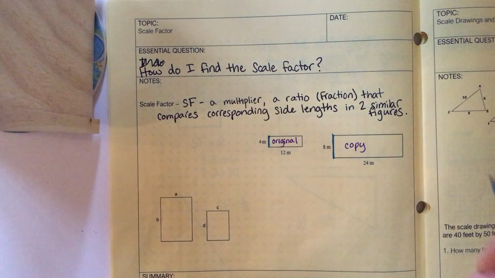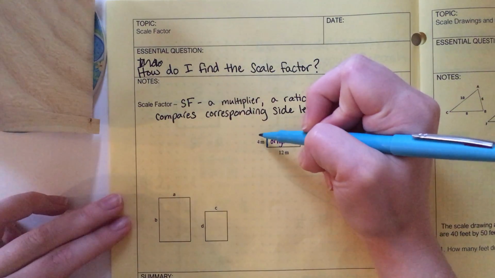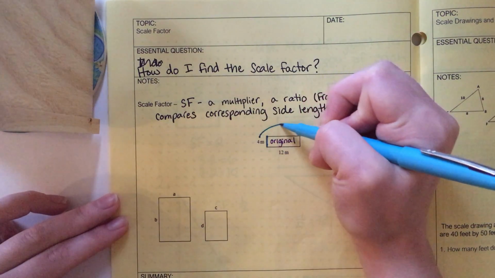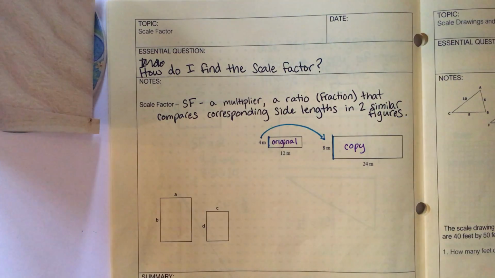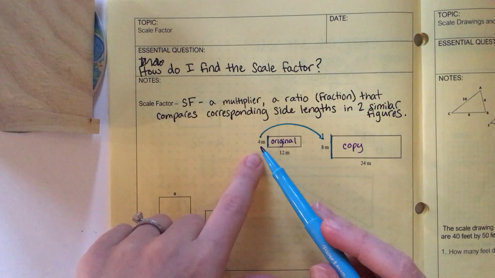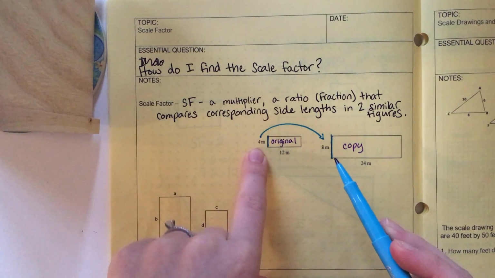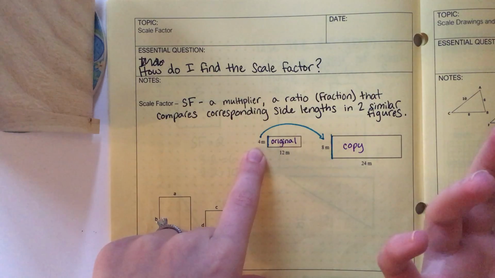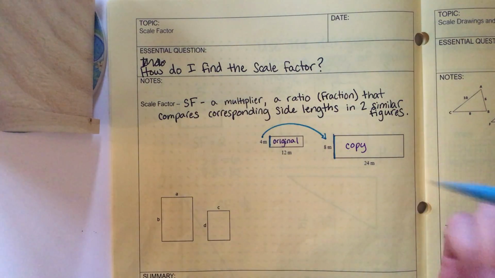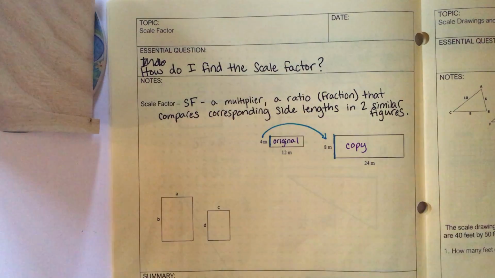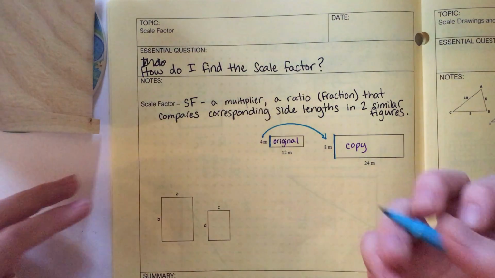So, finding scale factor. It's a multiplier. It is how we go from the 4 meters to 8. So one way that you can figure this out is you can find, well, what would I multiply 4 by to get 8? Some of you already know that. But sometimes it's going to be a fraction and it's going to be harder to identify in our head. So we write a fraction.